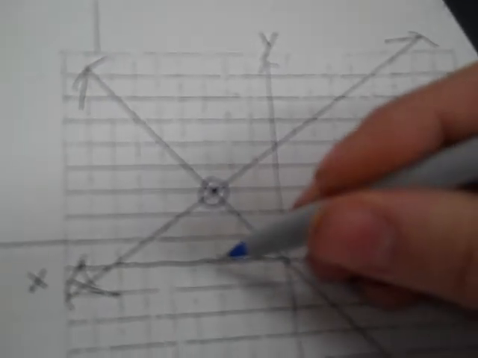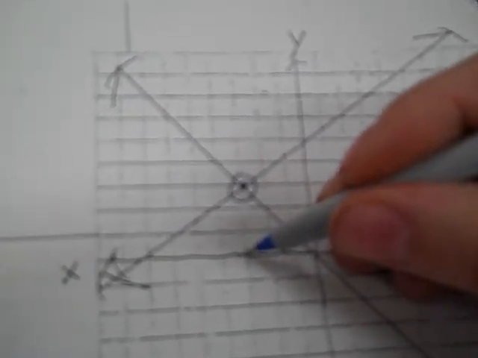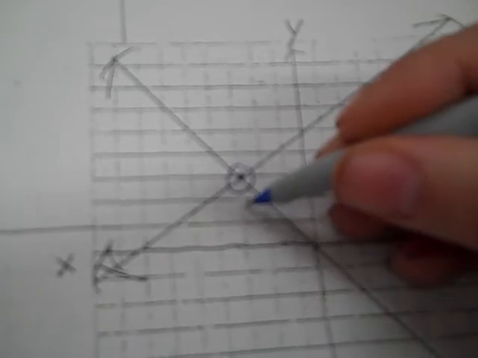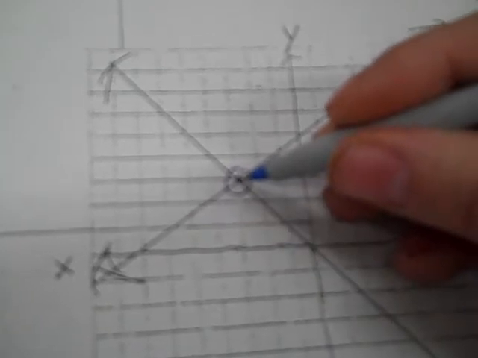This is where they cross. And I'm at 1, 2, 3, but I went to the left, so that's negative on the x line. By the way, this is the x, this is the y. So negative 3 for x, and then I have to move up 1, 2, 3, so y is positive 3.